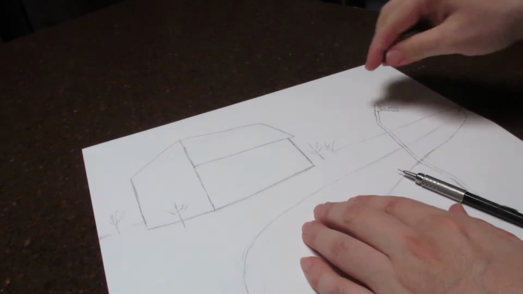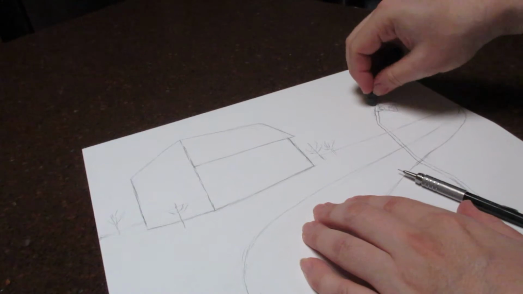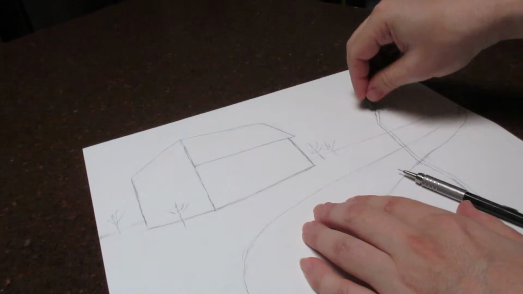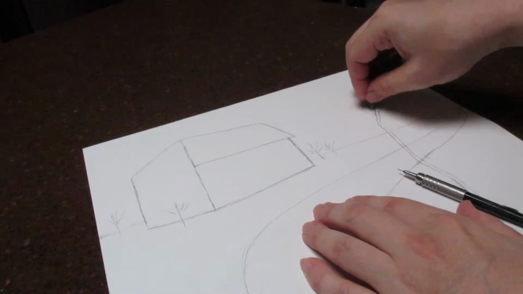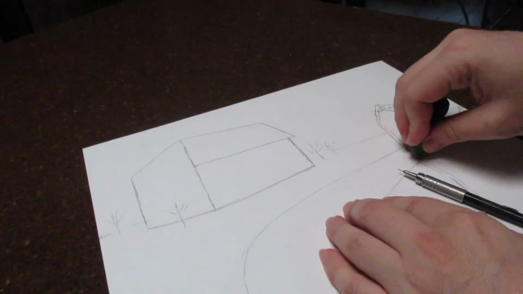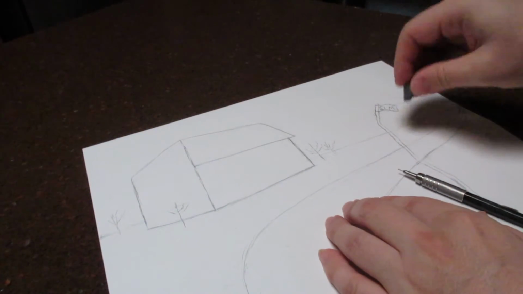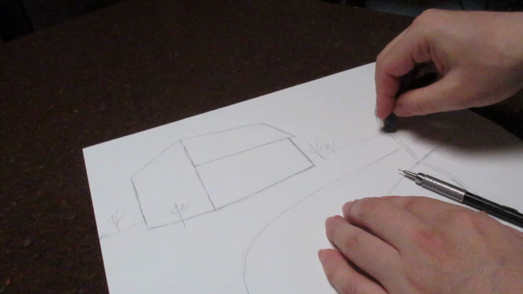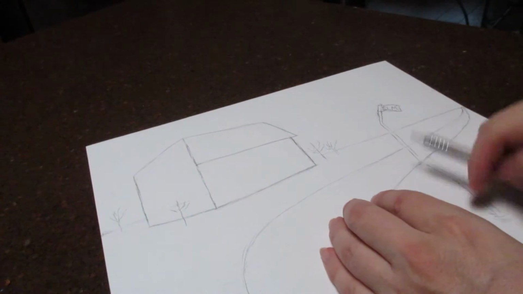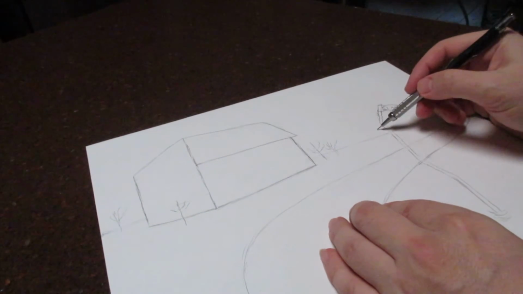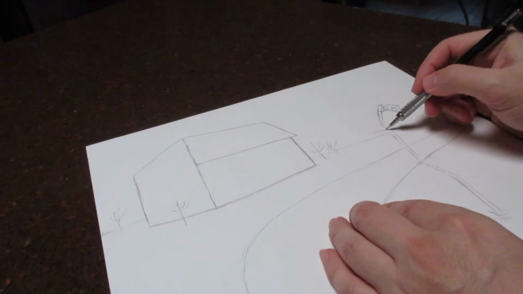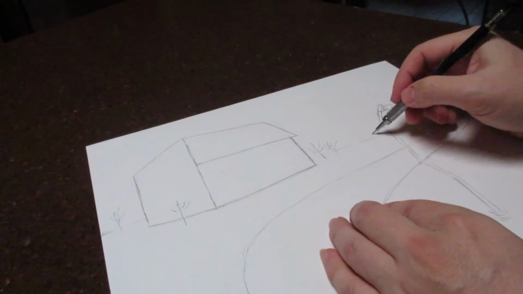Now, since this is a horror drawing and there's a battle going on between two horror icons, you should expect that it's going to be a very graphic drawing, really. So basically, I'm going to go ahead and draw in Freddy Krueger, and he's going to be impaled on this sign.